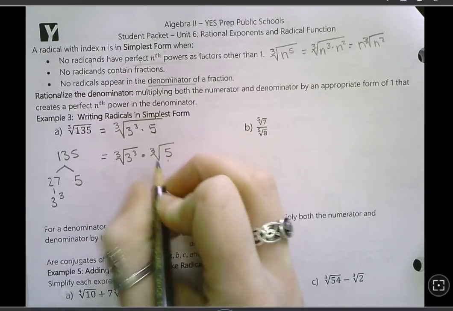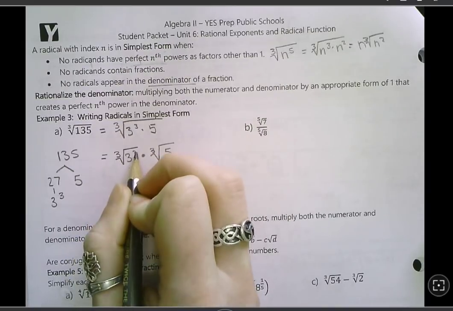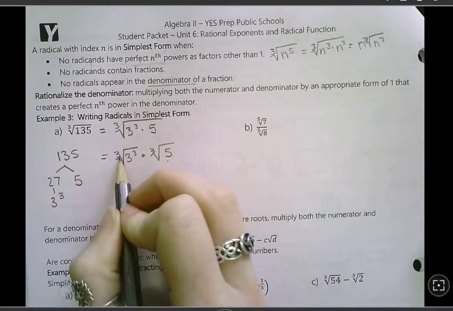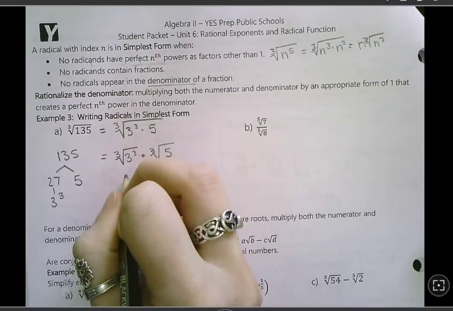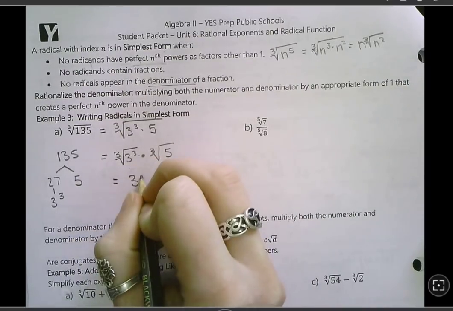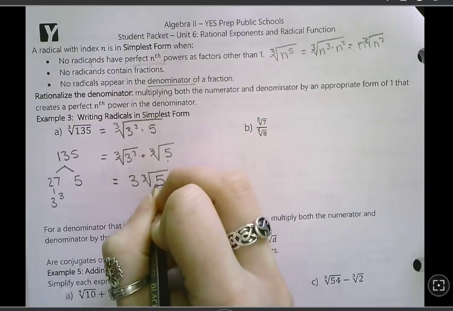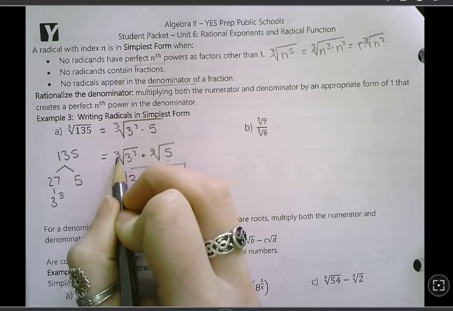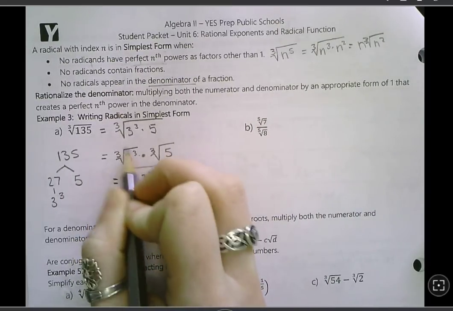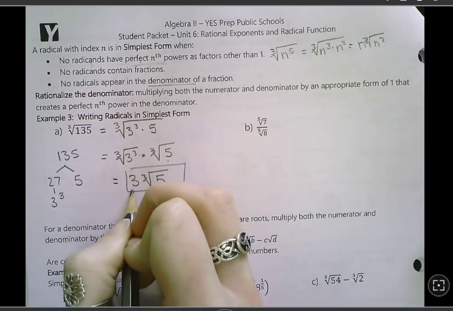Well, that can't simplify at all, but this one can. I have the cubic root of 3 cubed. That cubic root and the 3, those cancel out. So this is just 3 times the cubic root of 5. So whenever we have the same nth root and exponent, they're all going to cancel out and just leave whatever number we had on the inside left.